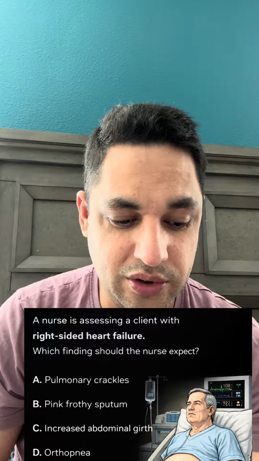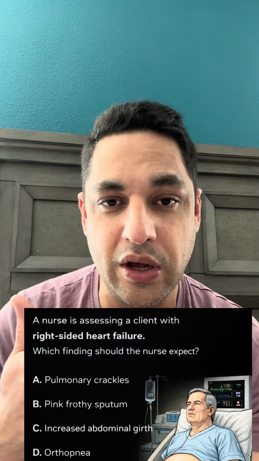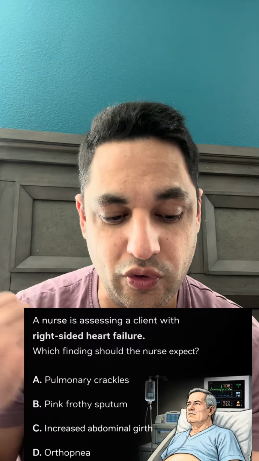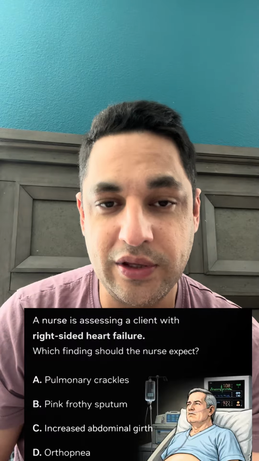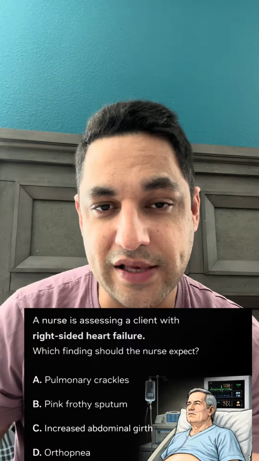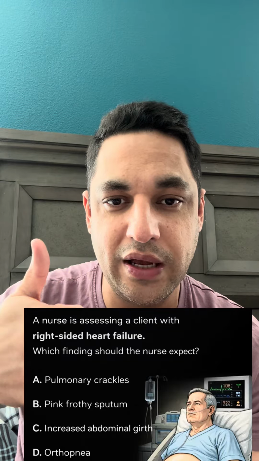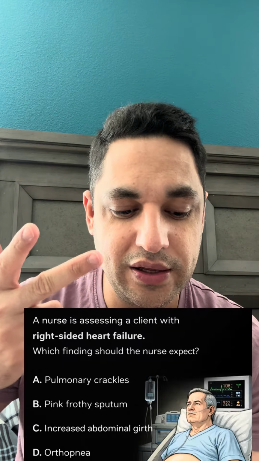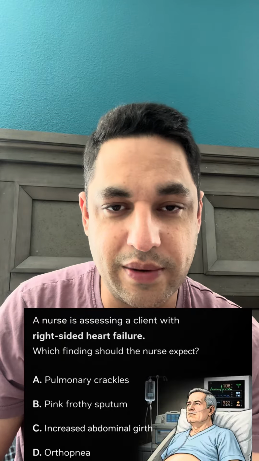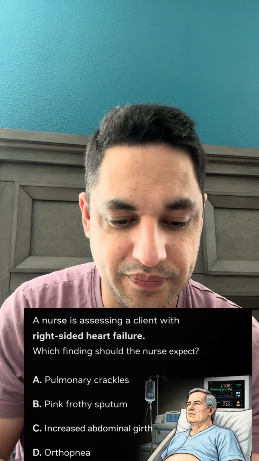Increased abdominal girth and orthopnea. Orthopnea is also a breathing issue, so that moves to the left side. Increased abdominal girth, yes, that is your answer. As I mentioned, the blood is going backwards, so it goes to your abdominal area, lower extremities, and liver area, so that is called increased abdominal girth. That is your first answer. See, easy, right?